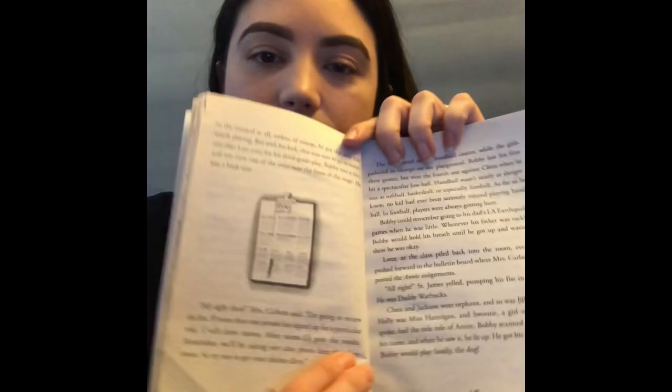All right, and that is where chapter 2 ends. I'll show you, there's just one little picture. It's just a sign-up sheet. So, let's go back to our Making Connections chart.